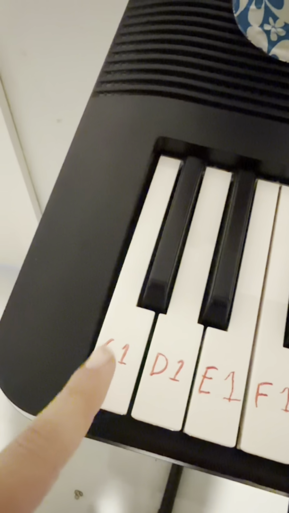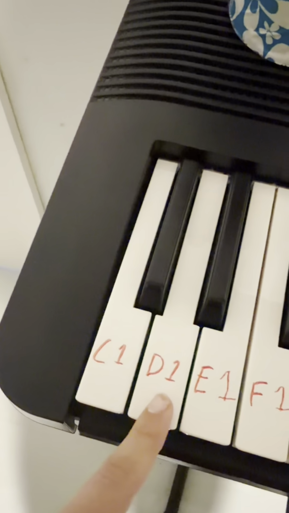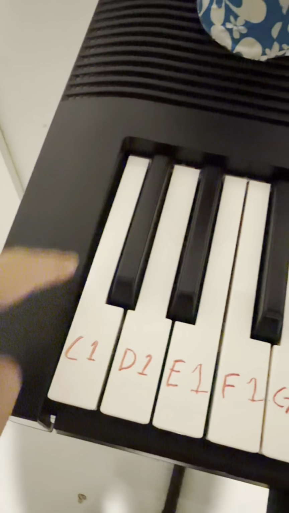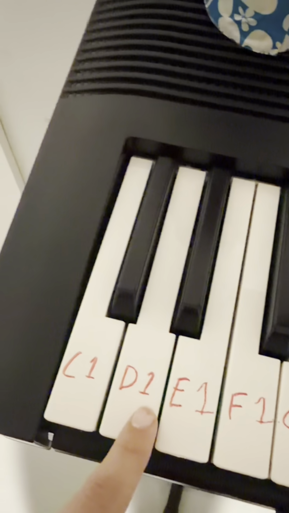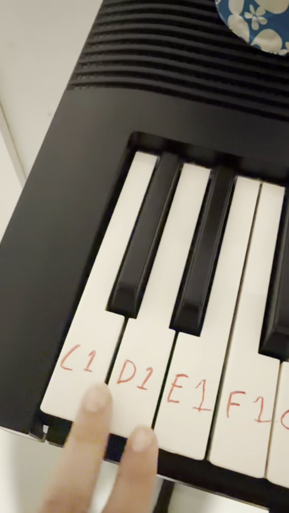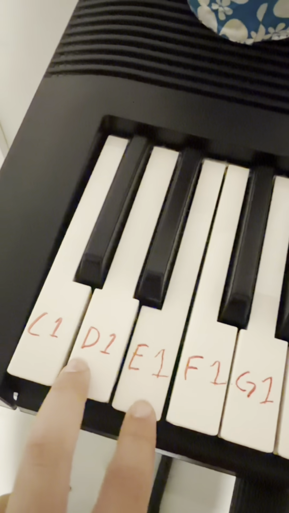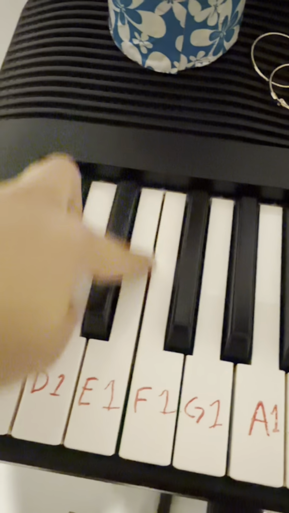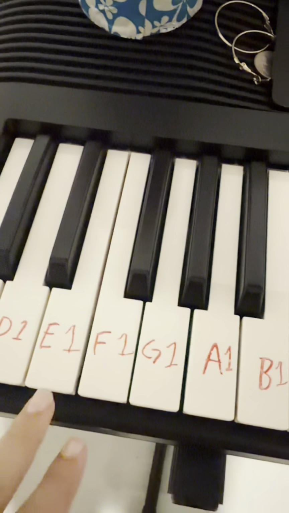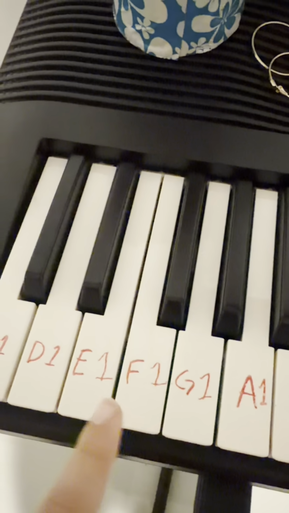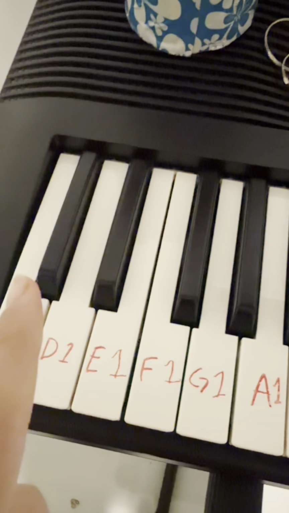But when you go from C to D, that's called a whole step, because you're skipping this one and you're coming to D. So it's a whole step. And then from here to here, it's also a whole step. But since there is no black key between E and F, this is a half step. Does that make sense?